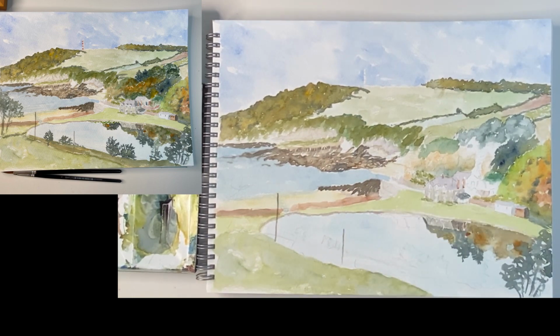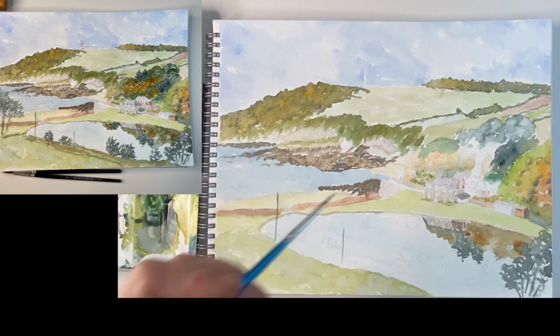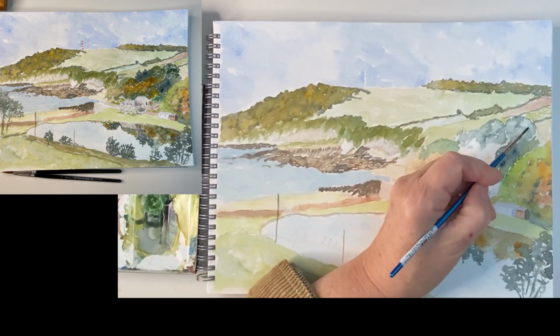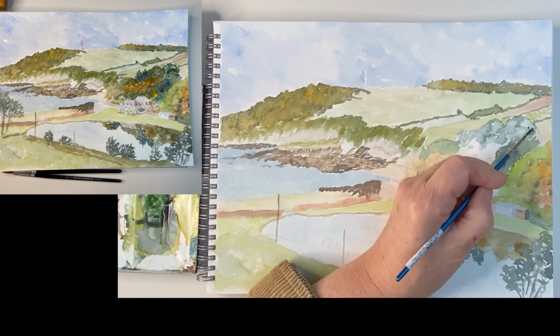Now moving back to the cedars and other quite good specimen trees that are there. I'm just going to add some sap green to the very dark green that I made earlier, just to show that they are catching whatever sun is available.